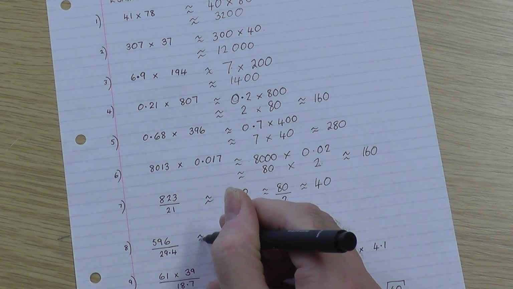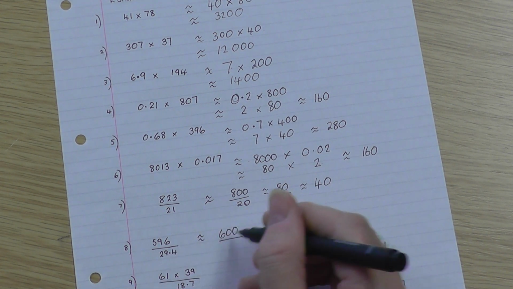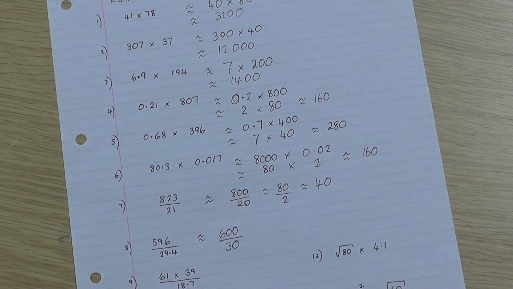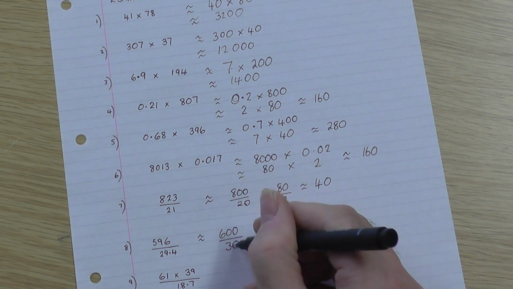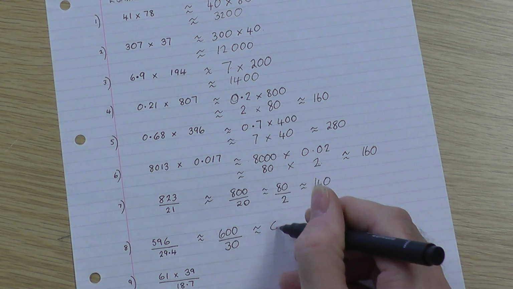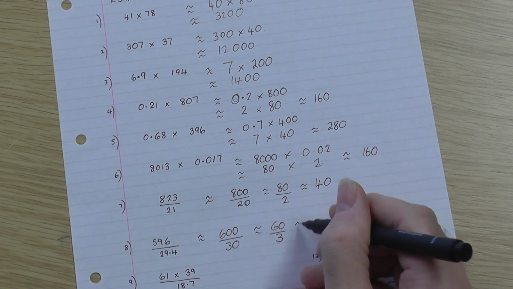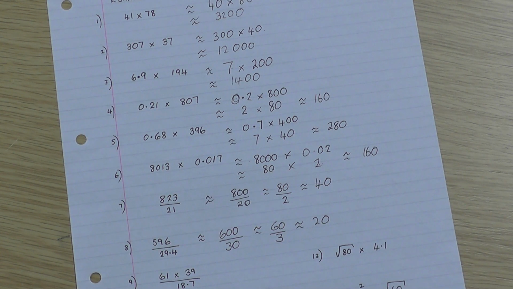Next one, 596 is about 600. Share by 29.4, well, it's about 30. Treat it as a fraction now. So this time, if I share the top by 10, you get 60. Share the bottom by 10, you get 3. 60 shared by 3, the answer is about 20.